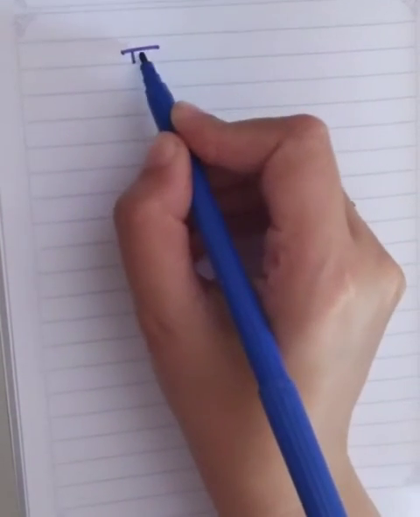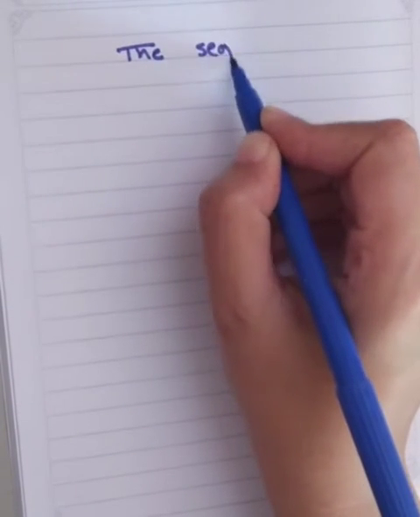Hi guys. Firstly, I will explain what's the meaning of the square root.